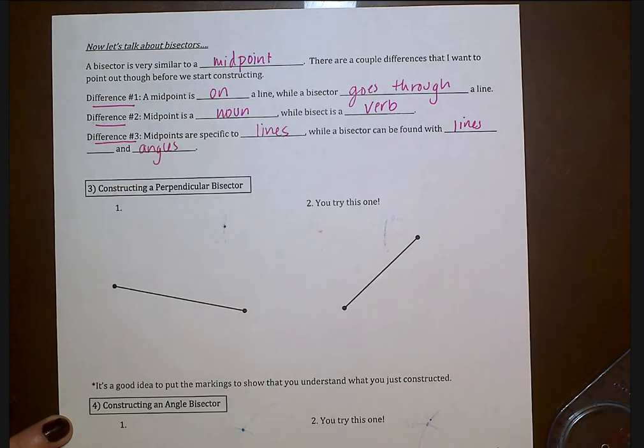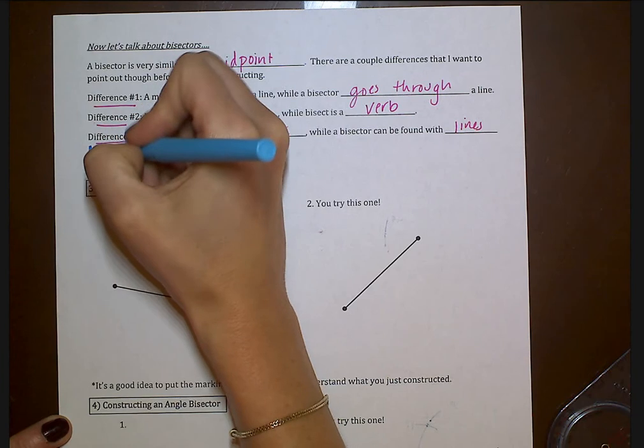Okay, ignore this guy right here. Word document, typo, that shouldn't be there.